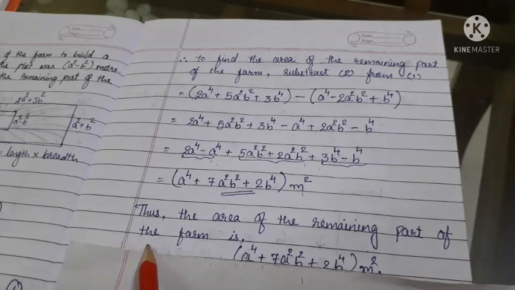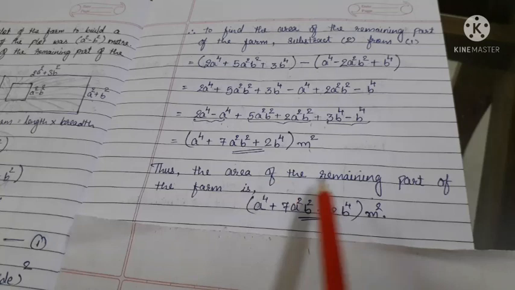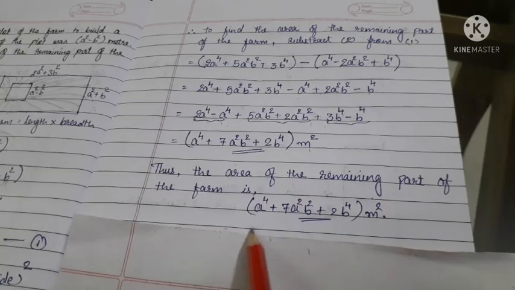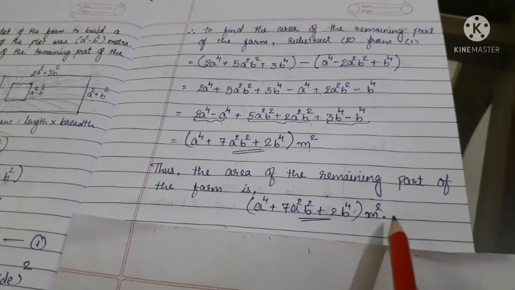Thus you write the conclusion part, because it's a word problem. Thus the area of the remaining part of the farm is a raised to 4 plus 7a square b square plus 2b raised to 4 meter square.